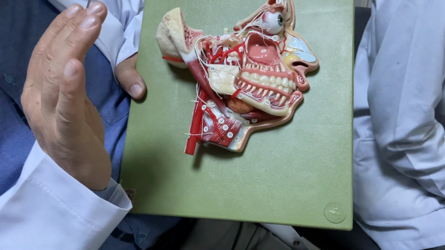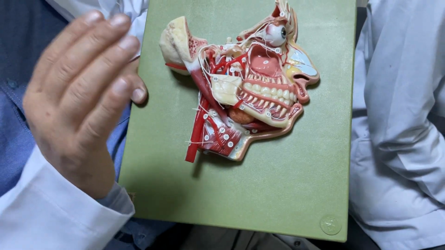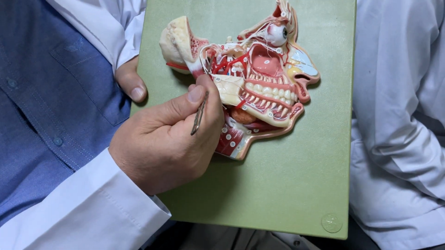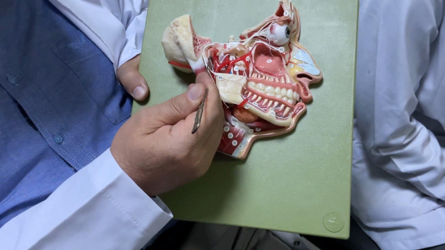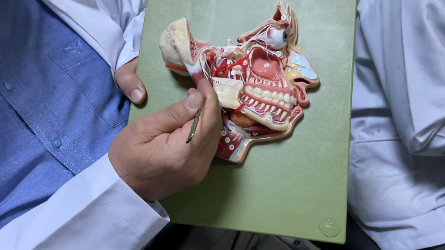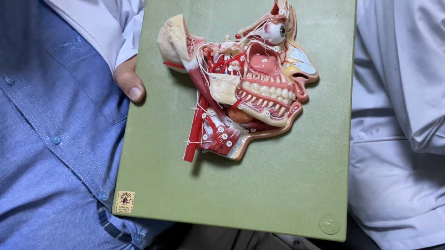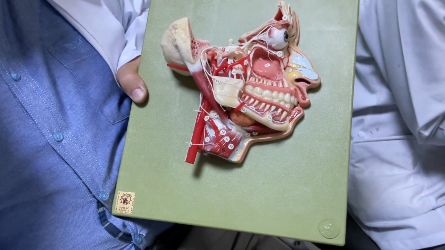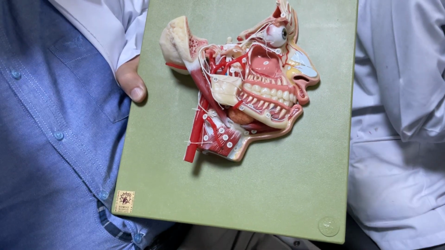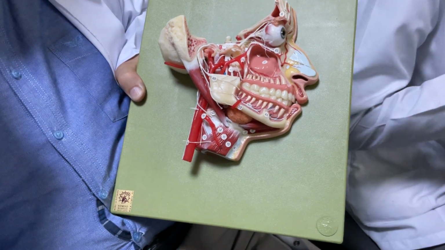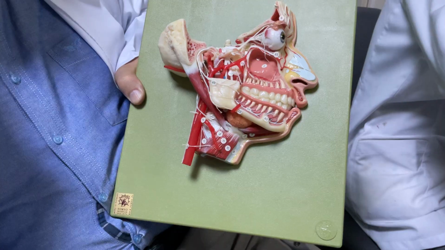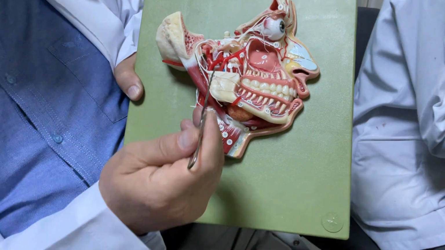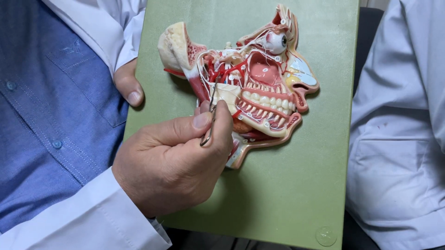And the external carotid artery has 2 terminal branches. One of them is this one here, the superficial temporal artery. You can get the pulsation of this artery just in front of your external acoustic meatus right here. It's easy to get its pulsation. Another, thicker branch is the maxillary artery.